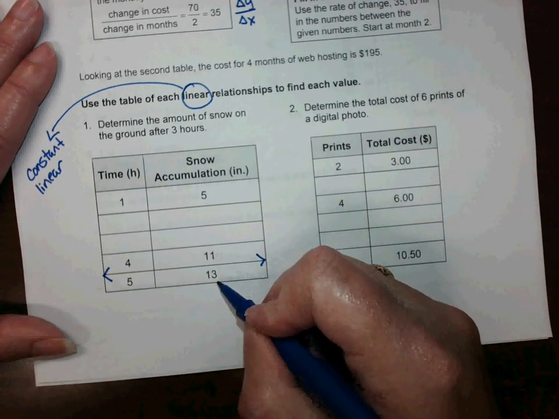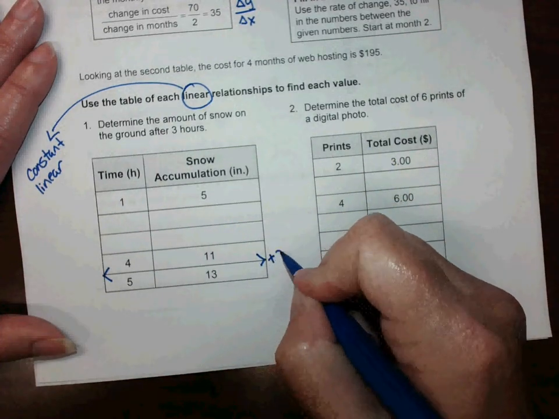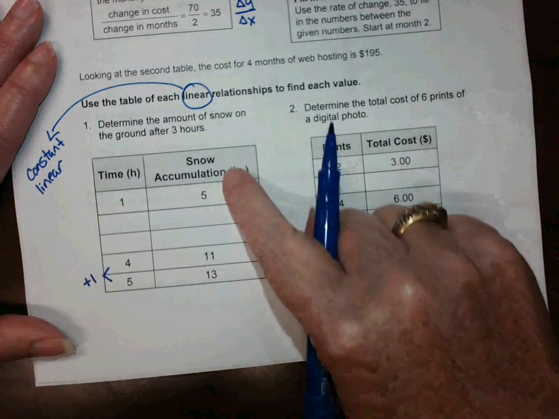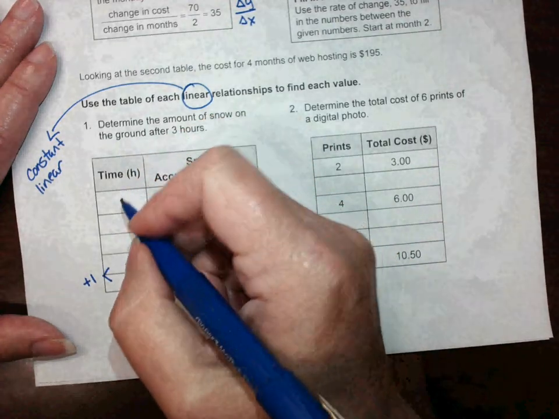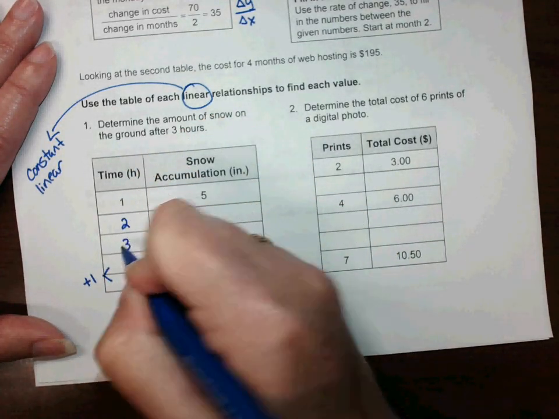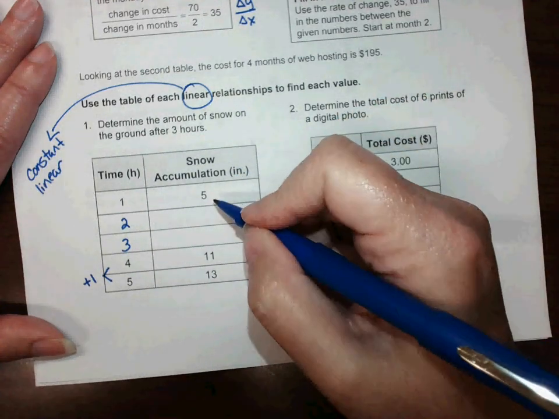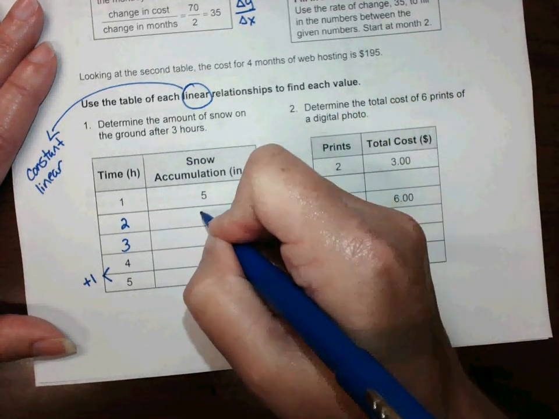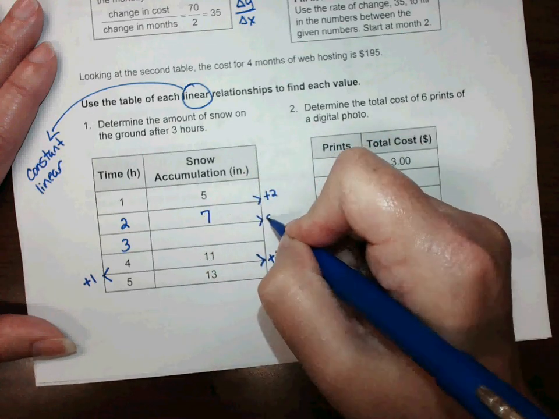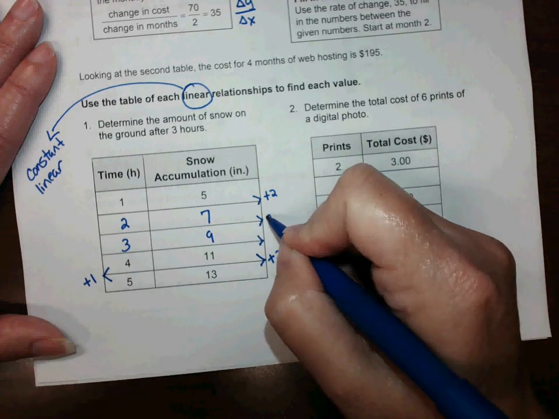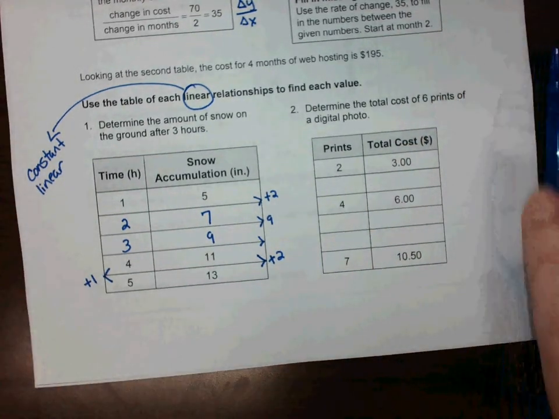So we're going by 2's on this side and by 1's on this side. So this is a 2 and this is a 3. I'm just going to go by 2's. Plus 2 is 7. Plus 2 is 9. Oops, that should not say plus 2.